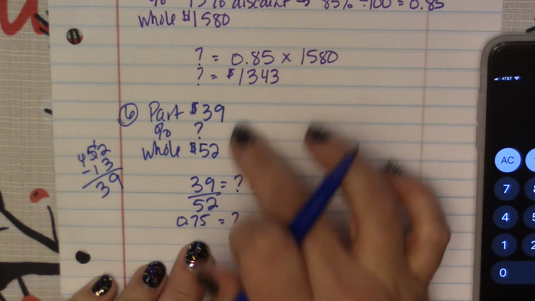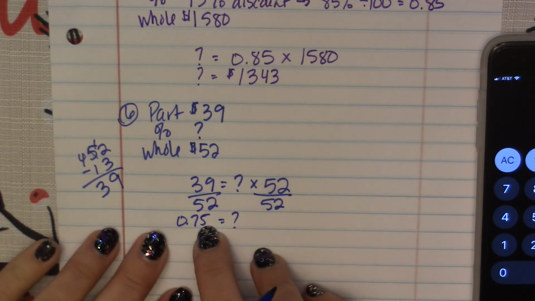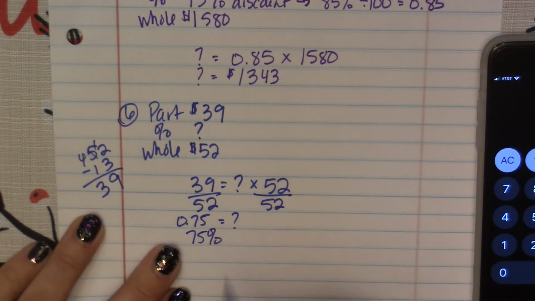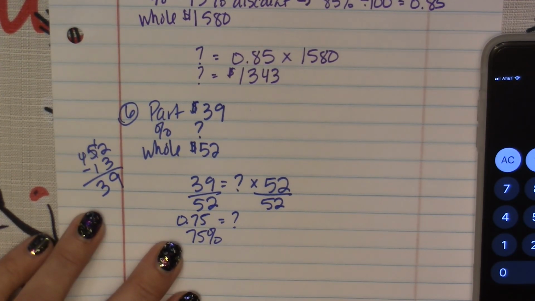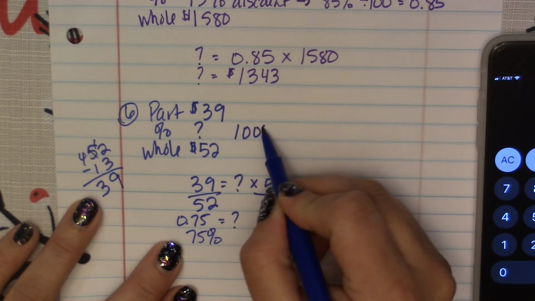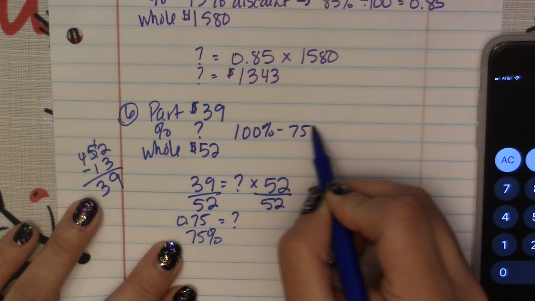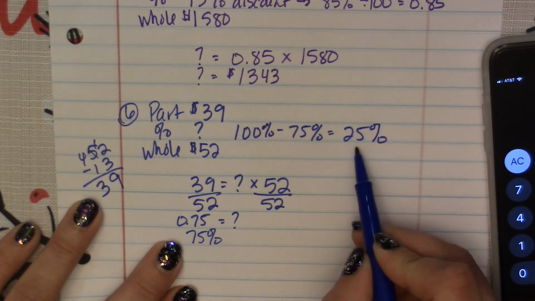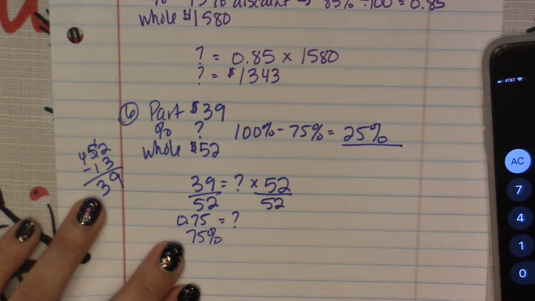So this is 0.75 of the 100, or 75% of the 100. So if we start at 100 and then we take off, that discount would be a 25% discount, because we would need to take that out of 100%. So our answer would be the 25% discount.